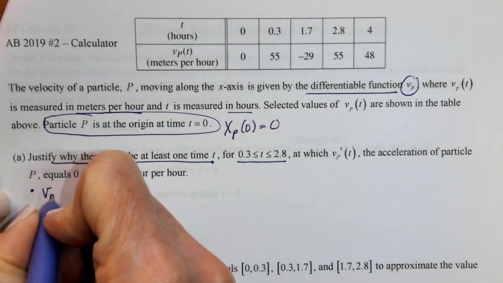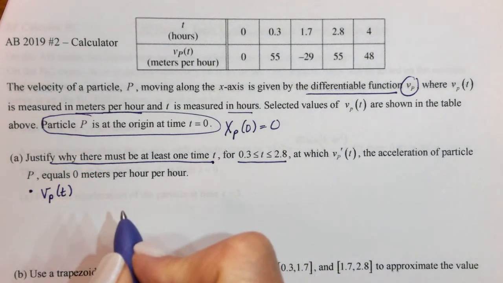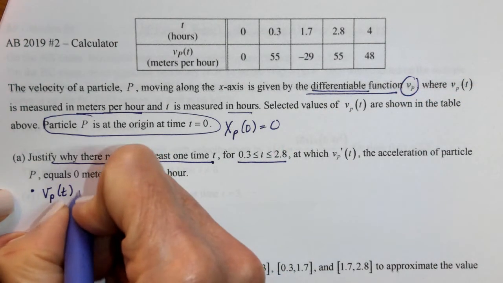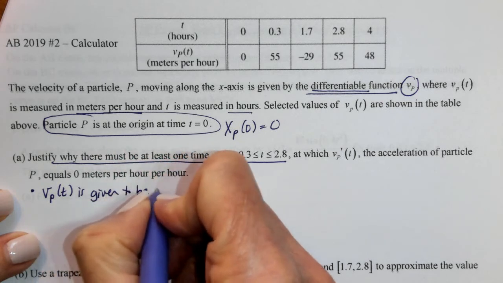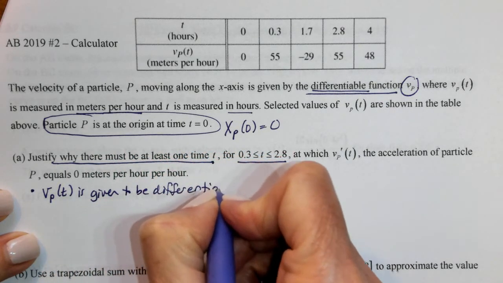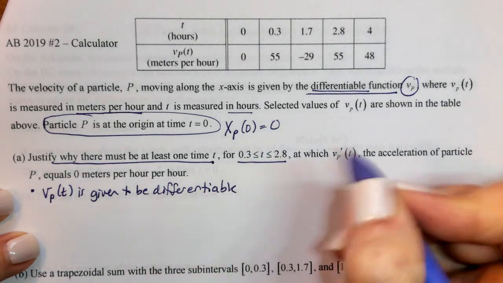So v sub p of t is given to be differentiable. So v is differentiable everywhere, not just where we need it, but everywhere.